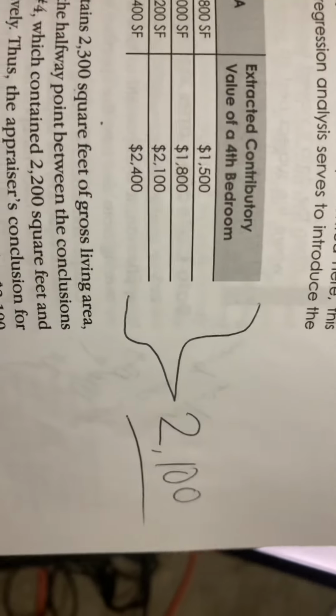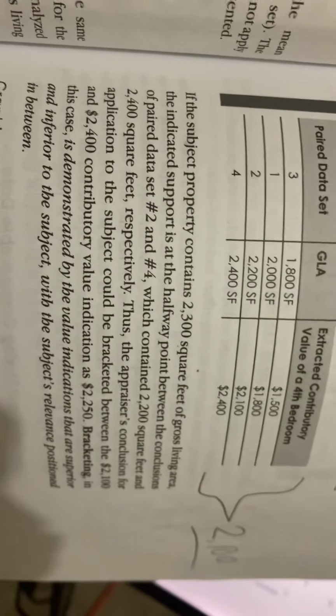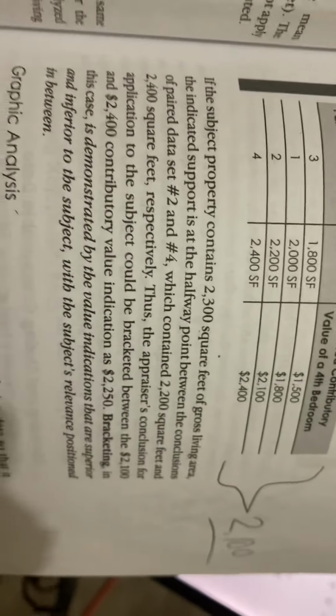I guess the mean is $2,100. That was the extra note, or the thing that we did in class.